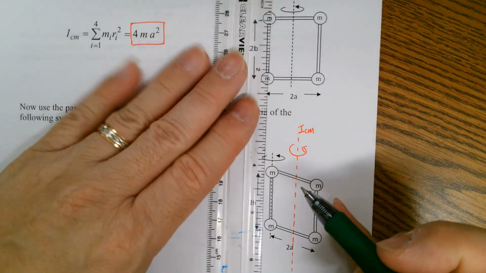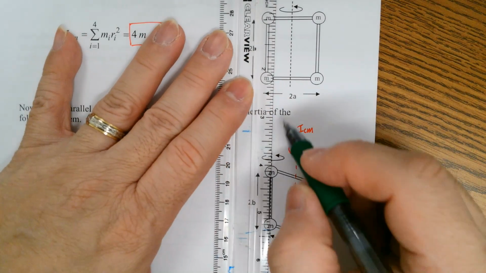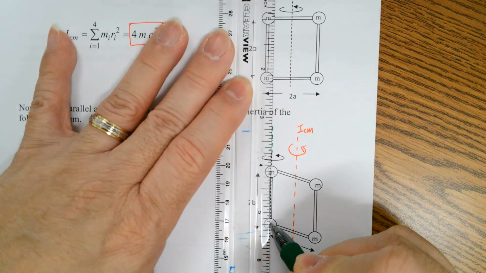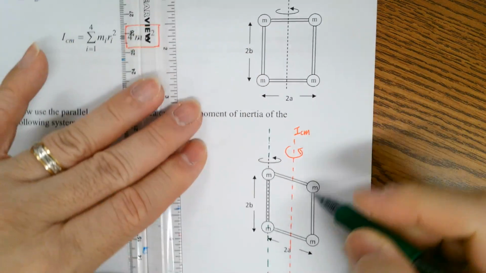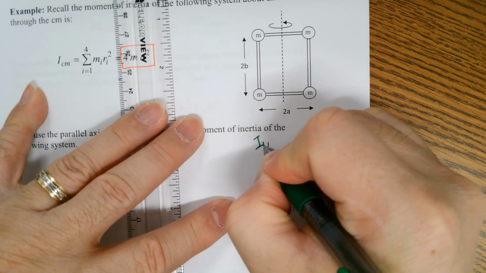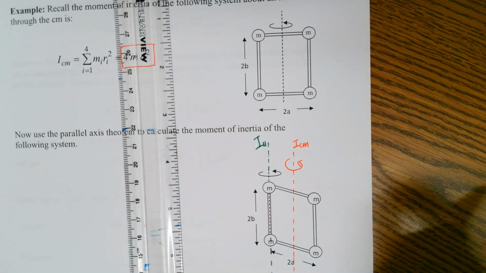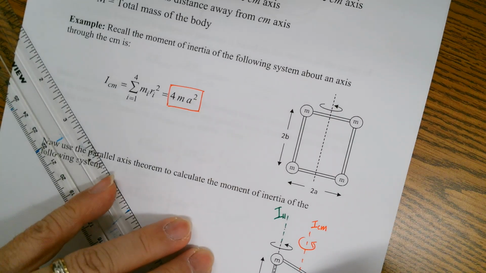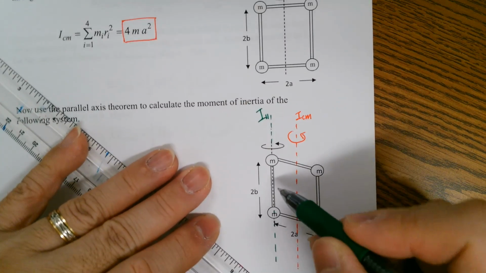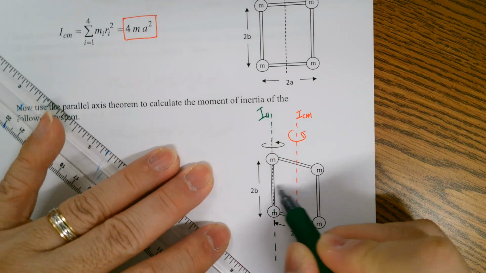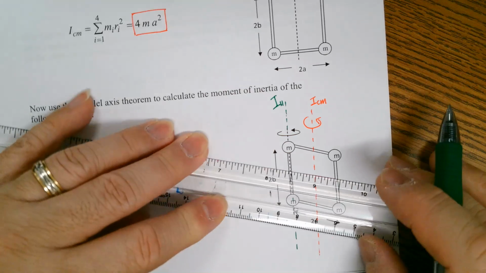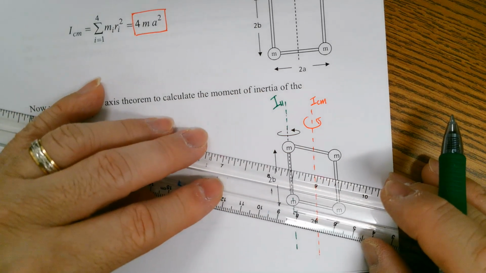But this is the parallel axis. So this axis right here is parallel with my center of mass. So this is my I parallel. The distance from the parallel axis to where the center of mass axis is, is my H. So this is my H value right here.